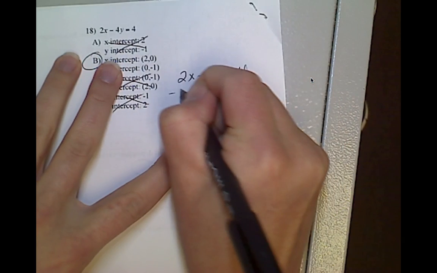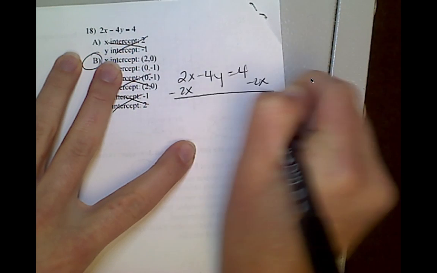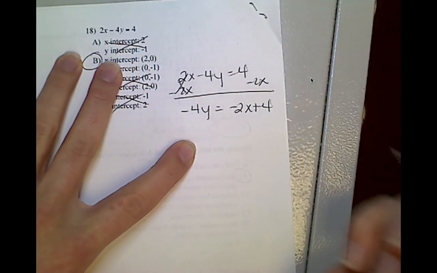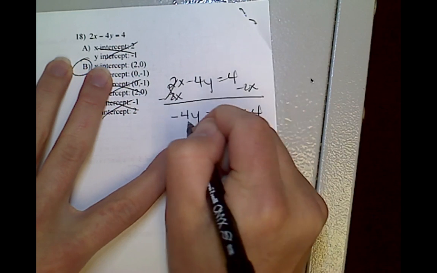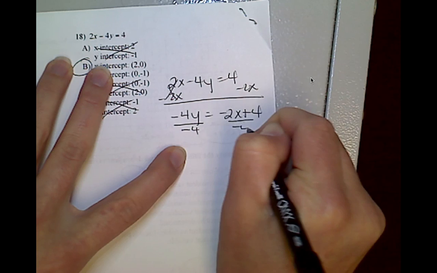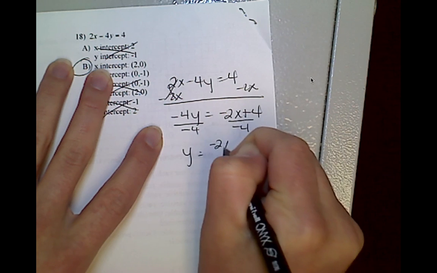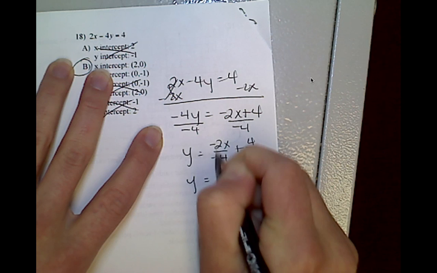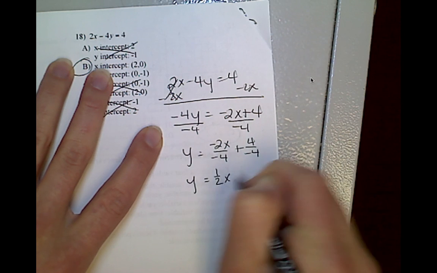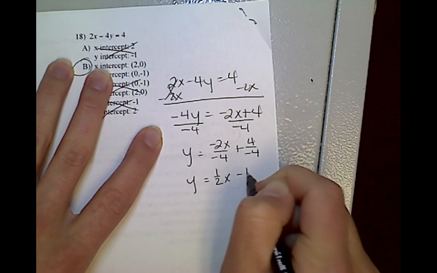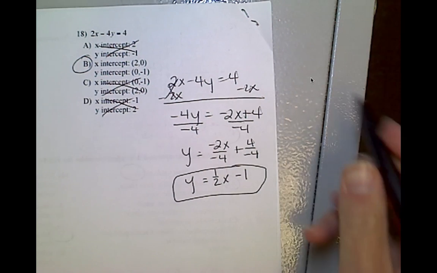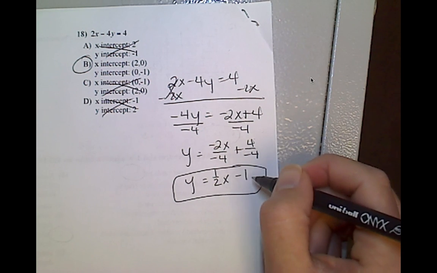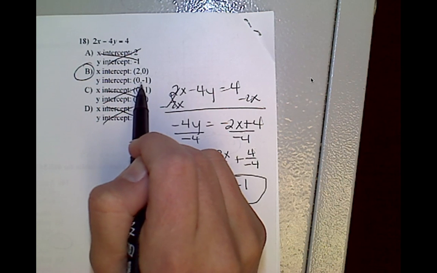So we would do PEMDAS backwards to take care of the addition and subtraction. That leaves you with -4y equals -2x plus 4. And then I can undo the multiplication, so we'll divide by -4. So I'm going to get y equals -2x over -4 and +4 over -4. These reduce to a +1/2 x, and this reduces to a -1. You can find that in your calculator by typing 4 over -4. The y-intercept should be -1. Hey, that's good. The y-intercept's -1.